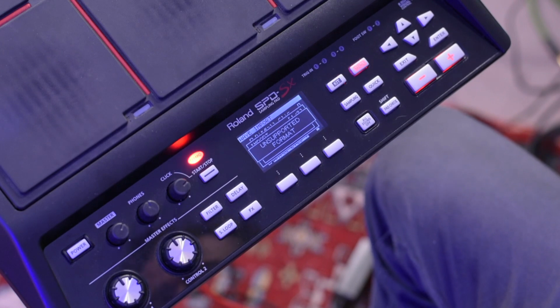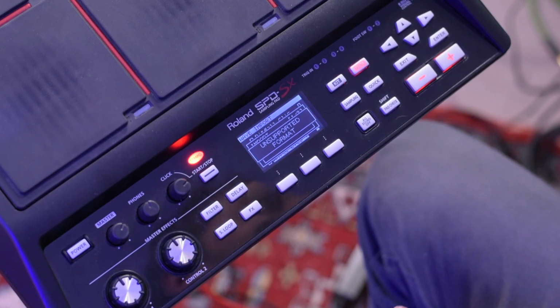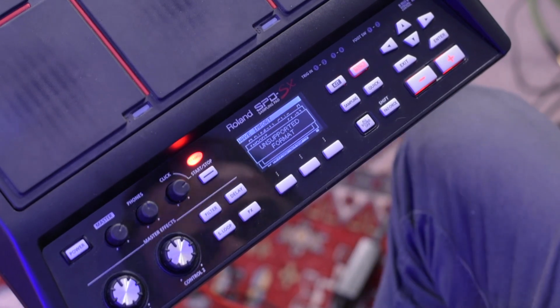And apparently it's an unsupported format. Hey guys, 16-bit 44.1 files in the WAV format, and that's what you want, and only that.